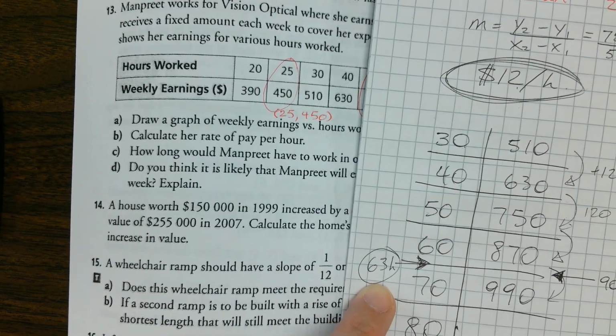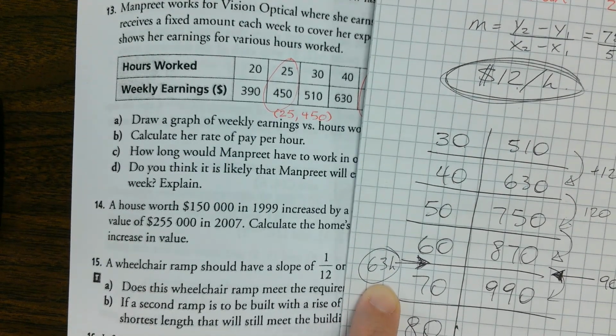How many have a job right now? Anybody work here? Oh, you guys are so lucky. All right, so let's see.